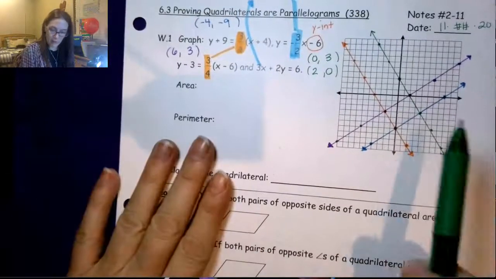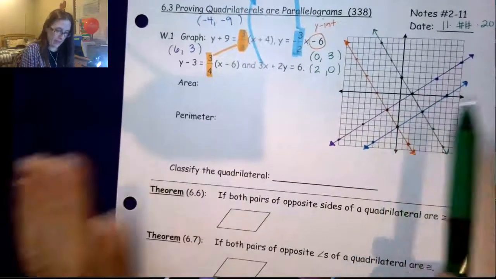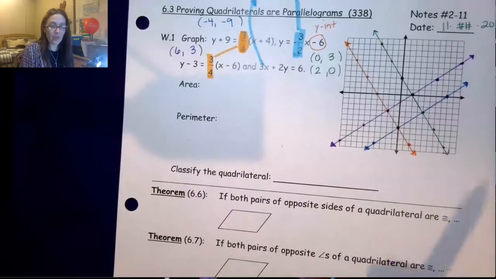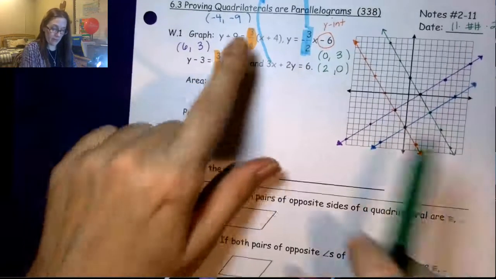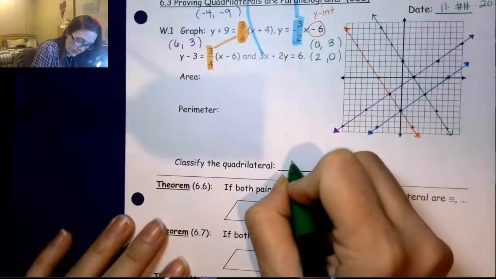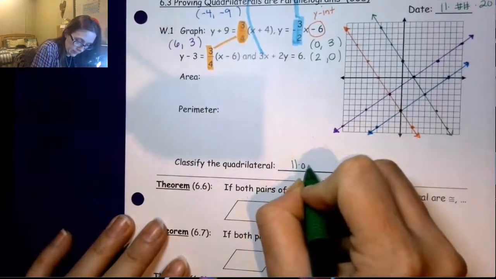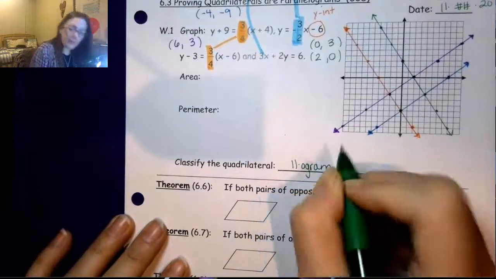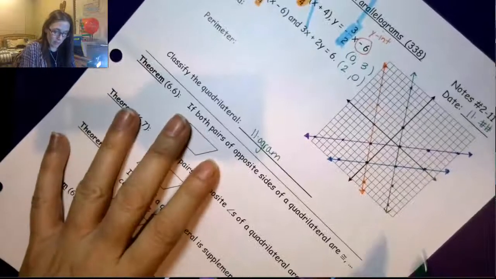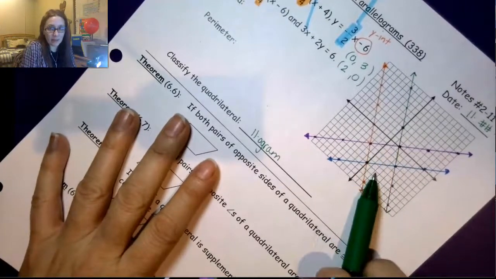Okay, so I know I have a quadrilateral, and I also know opposite sides here are parallel. So when opposite sides are parallel, because of my slopes, I know I definitely have a parallelogram. Now, could I have a more specific parallelogram? Could it be, well, probably not a square.